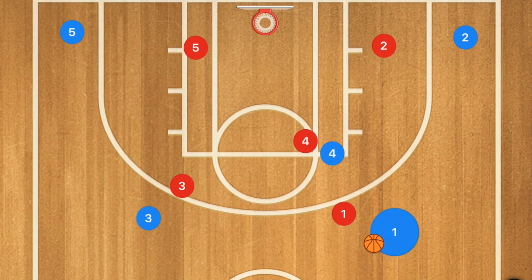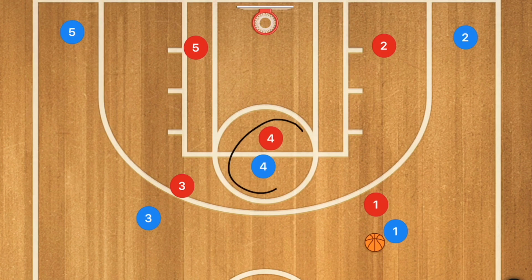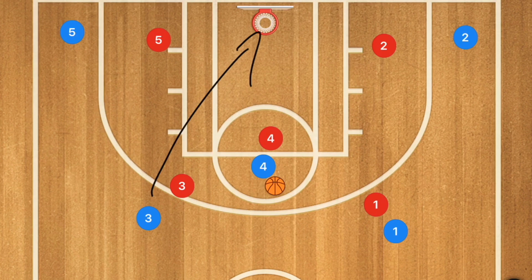For example, if we're running a 4-out motion offense, I would prefer player 4 to be in the high post, right in the middle of the free throw line. Player 1 will pass player 4 the ball, and when this happens, player 3 and 1 will both cut to the basket, and player 4 will have the option to pass to either one of these players.